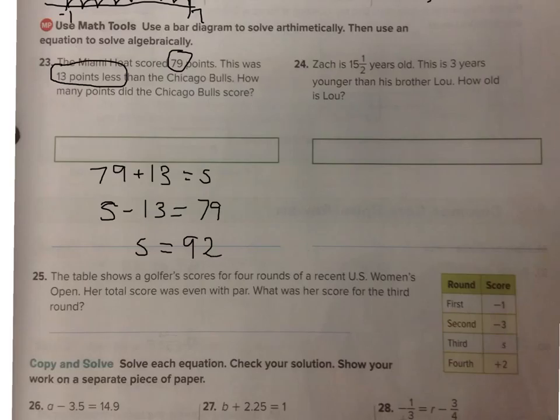Now for 24, it's a similar way where we want to find the important numbers, which are 15 and a half years old and 3 years younger. And how old is Lou? So you can do the 2 equations similar to what we did for the previous problem. So you can have 15 and a half. And since that's younger, we would want to add the 3 to find how old the other person is, which we can say is Y, or any letter that you want.